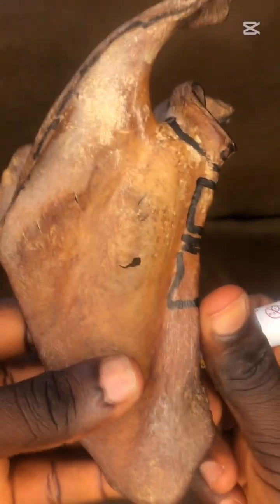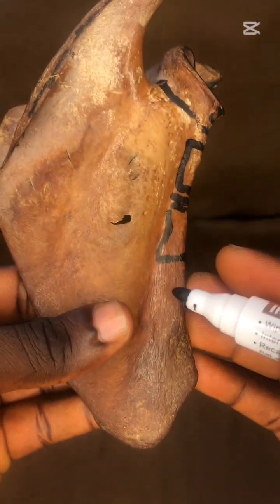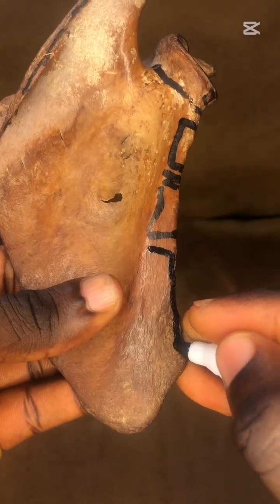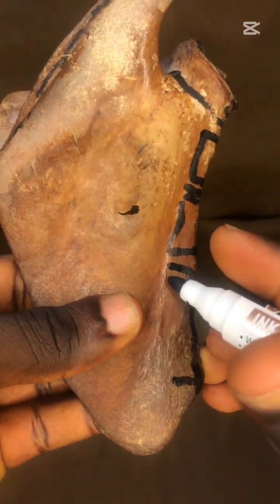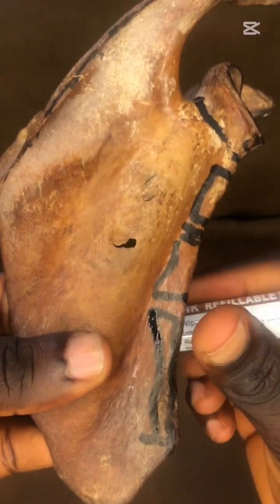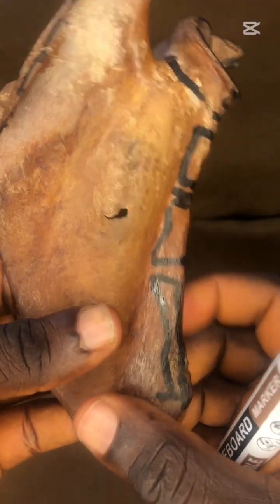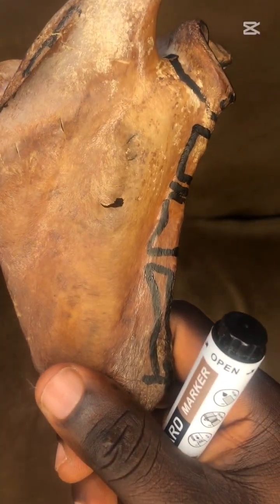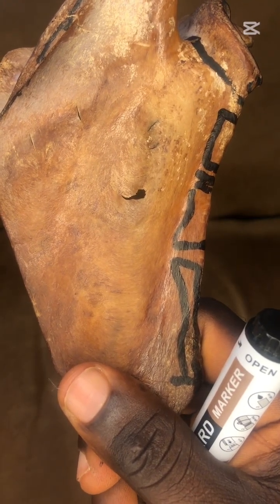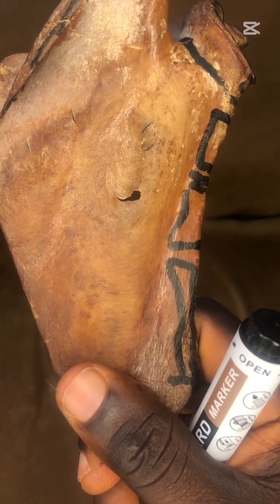The next one is the teres major muscle. It is usually attached on the lower 1/3 of the posterior surface of the scapula on its lateral border. You can see it's on the lateral border.